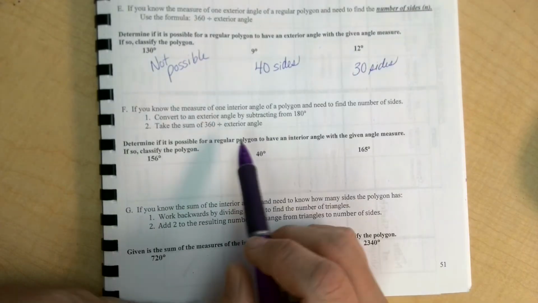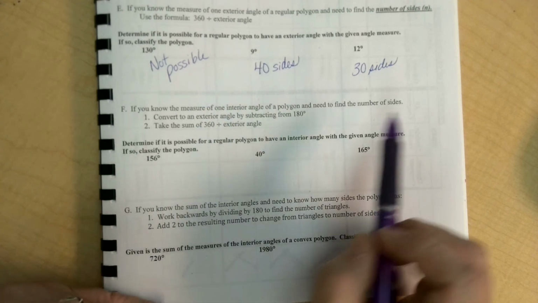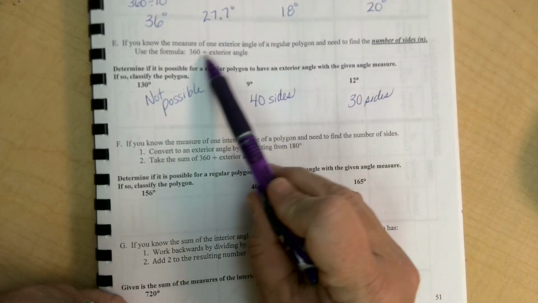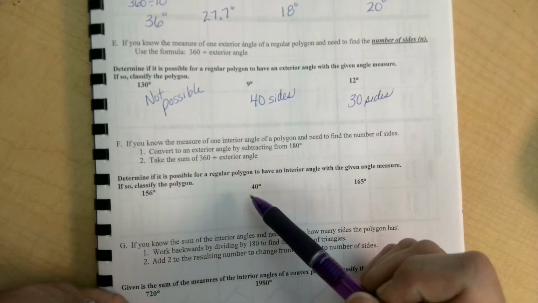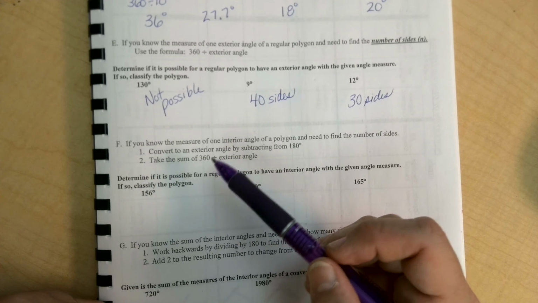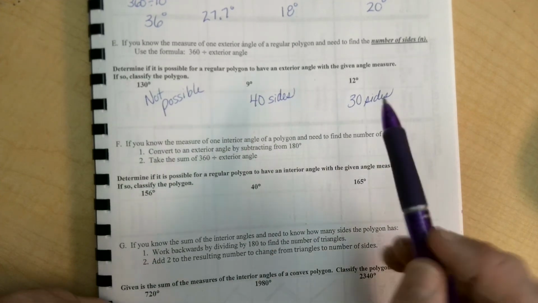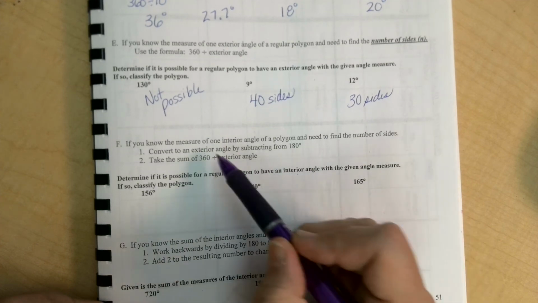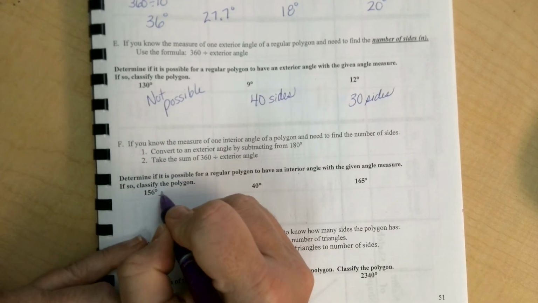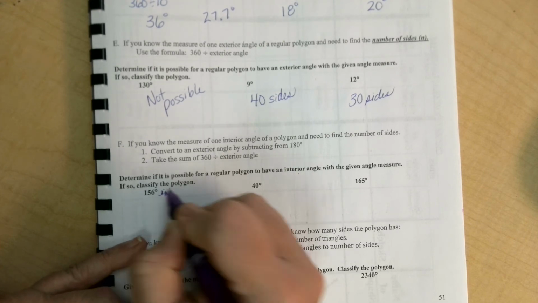Now, the last section here says, what if you know the inside angle and you want to know the number of sides? Well, we know that the outsides total 360, but we don't know what the insides total unless we know the number of sides. So we want to convert our interior angle to an exterior angle.